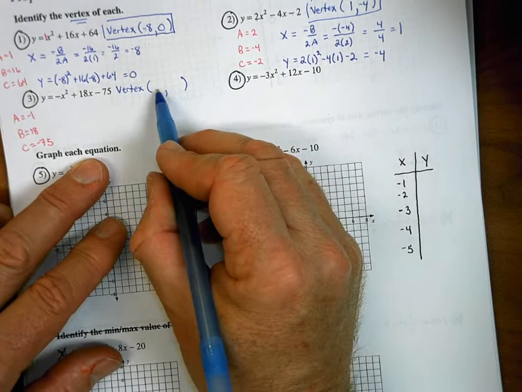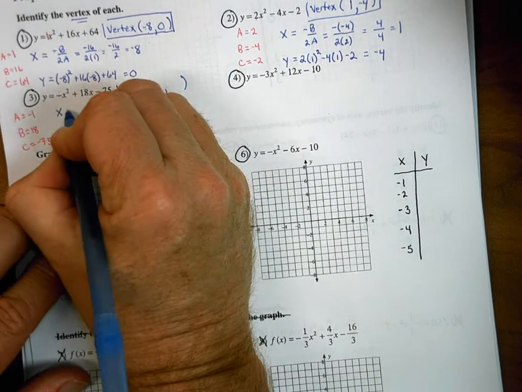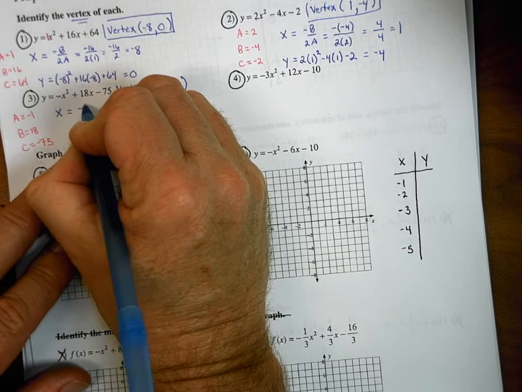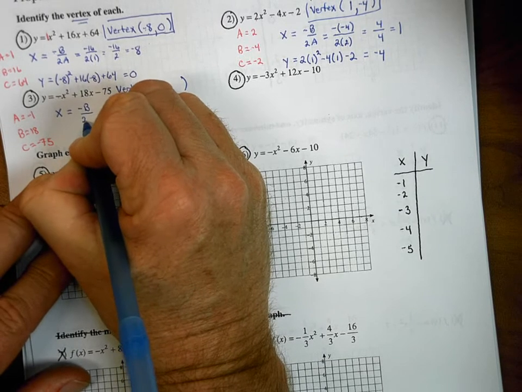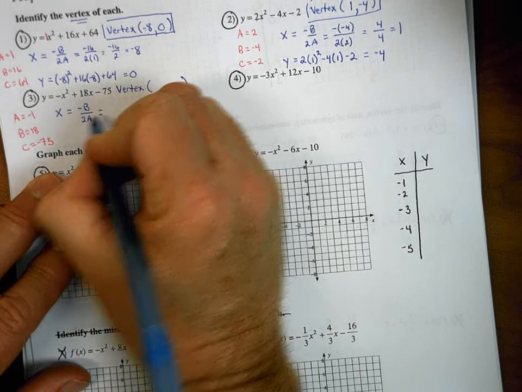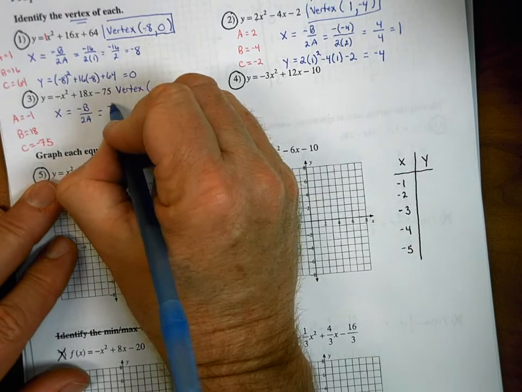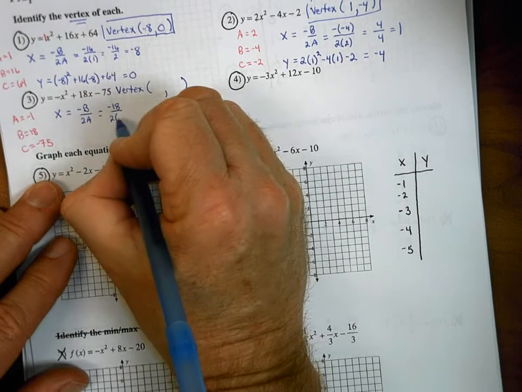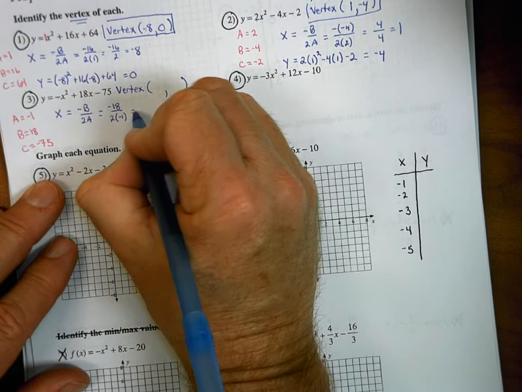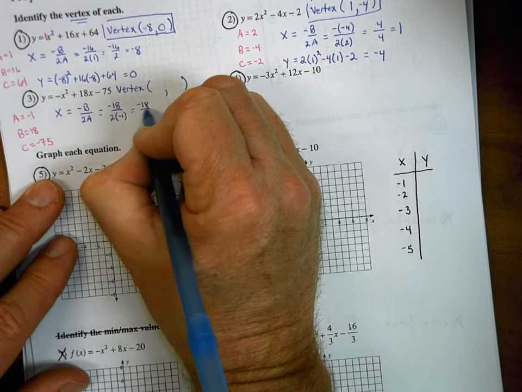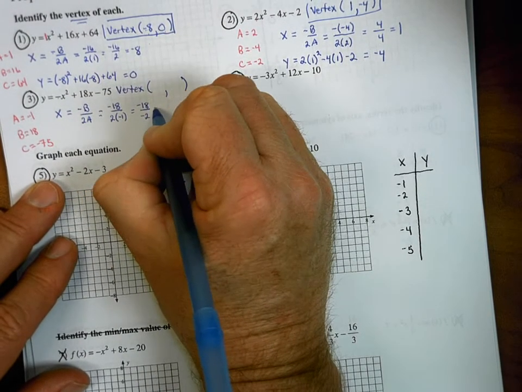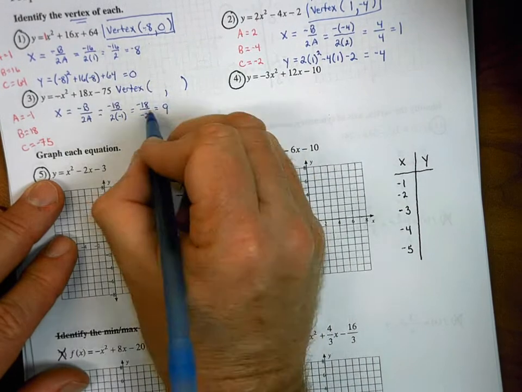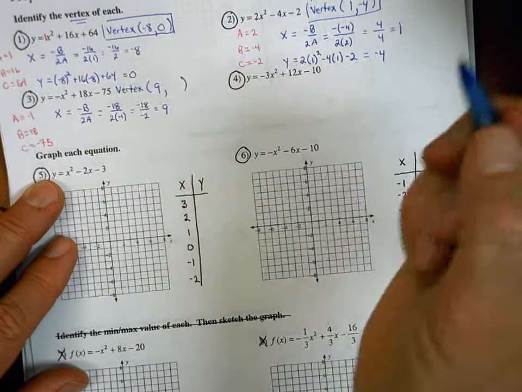my ordered pair. Okay. To find the x value of my ordered pair, I use the formula x is equal to -b divided by 2 times a. b is 18, so I'm going to get a -18 divided by 2 times a is -1. Okay, that would become -18 divided by -2, so I get +9. So my x value for my vertex is going to be +9.